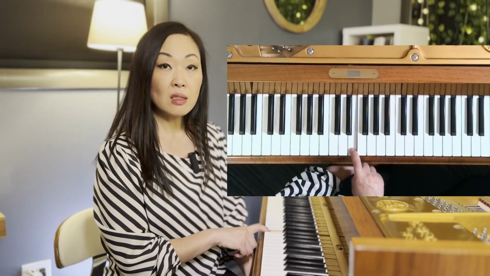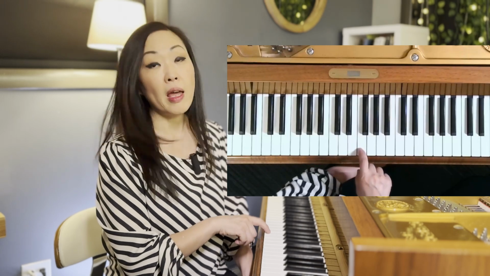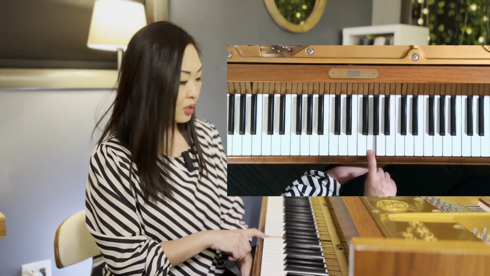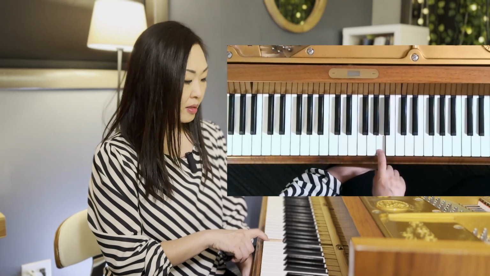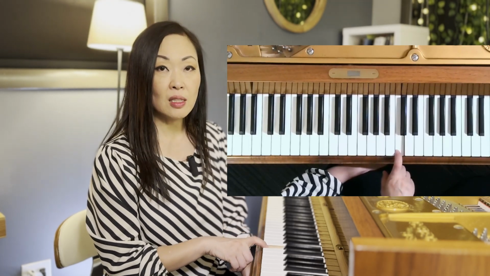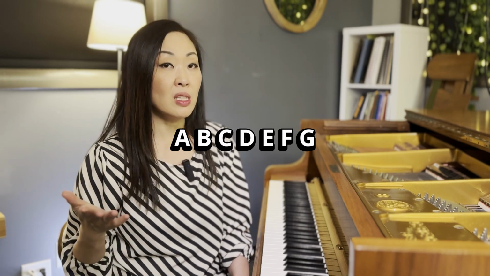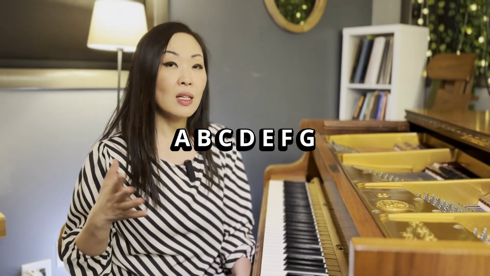Next one is E. We're going higher up. F, G, and then it's A, B, back to C. So there are only 7 letters that you have to learn.